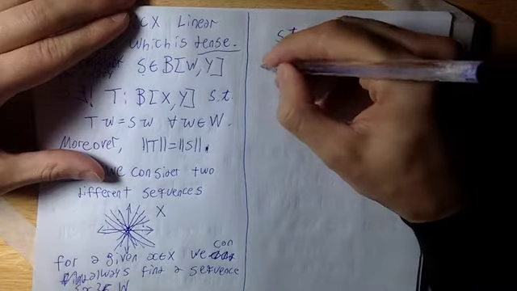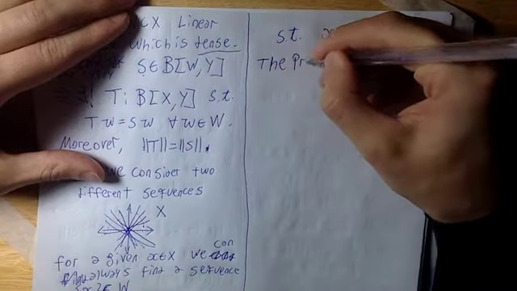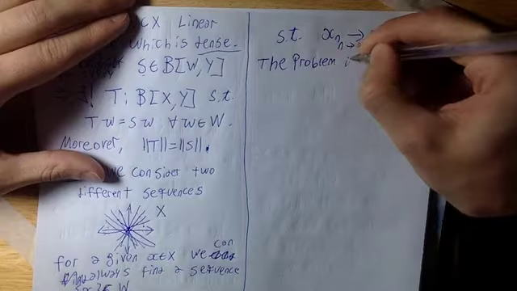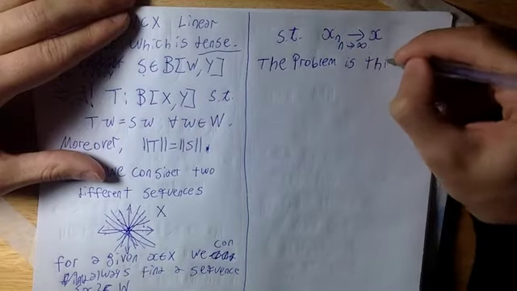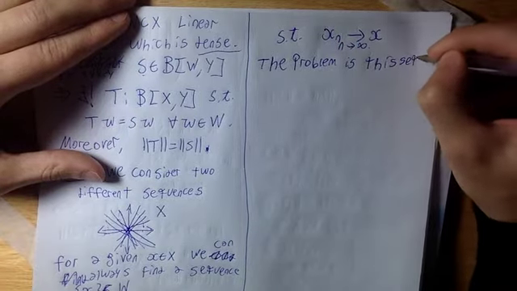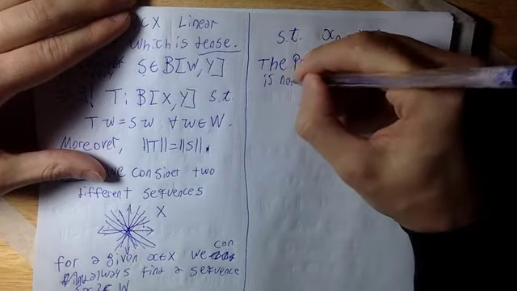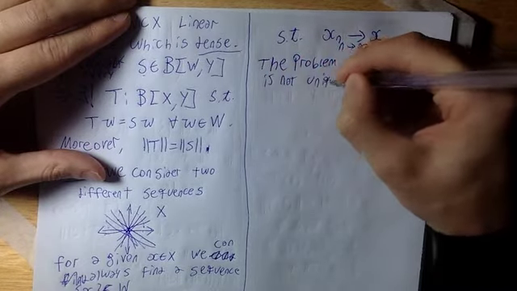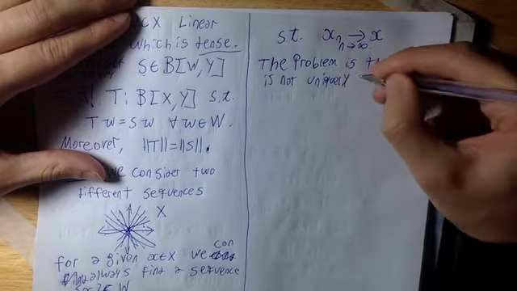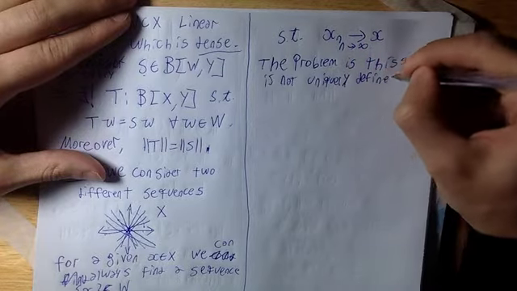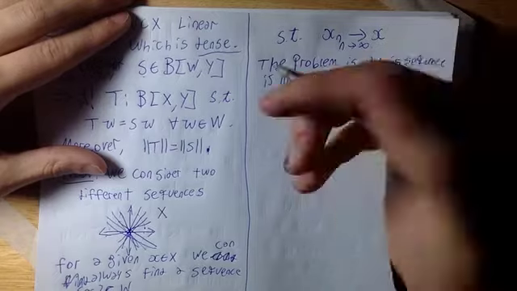But the problem is this sequence is not uniquely defined.